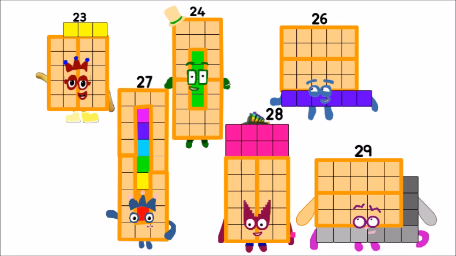Of course. Did you know that 27's face is actually the same colour as the blue 11?